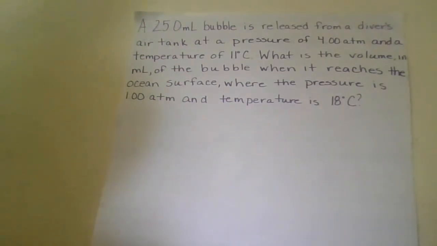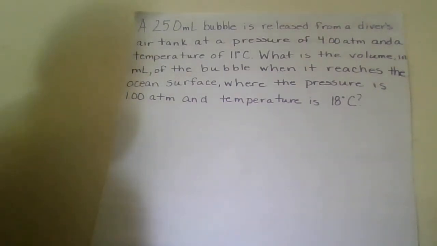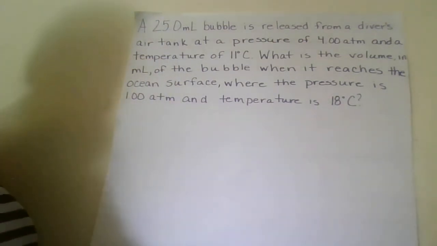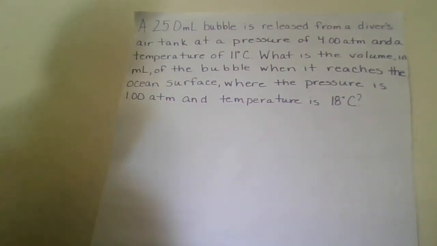A 25 milliliter bubble is released from a diver's air tank at a pressure of 4 atm and a temperature of 11 degrees centigrade. What is the volume in mLs of the bubble when it reaches the ocean surface where the pressure is 1 atm and temperature is 18 degrees centigrade?